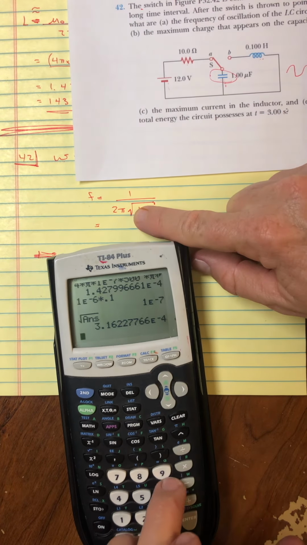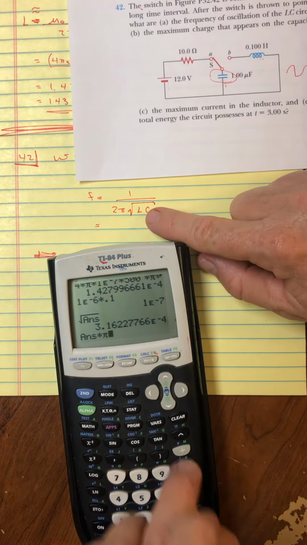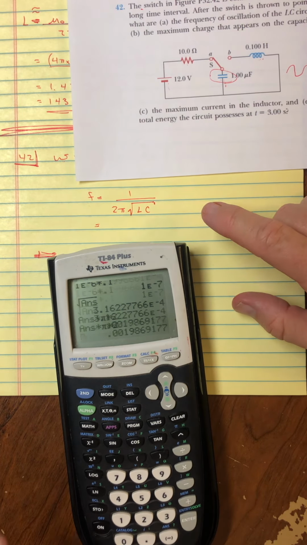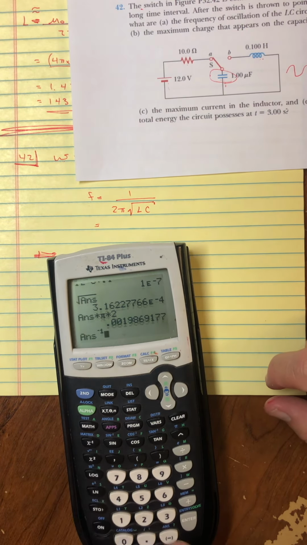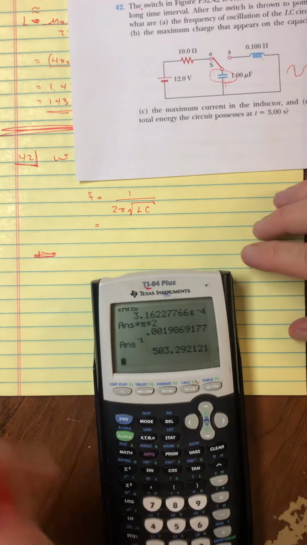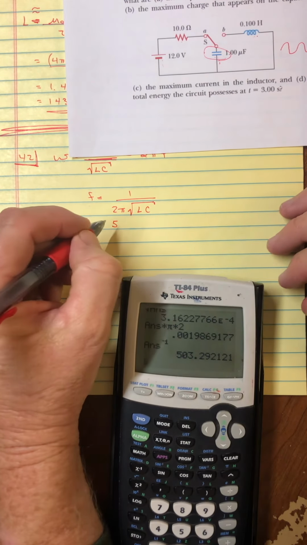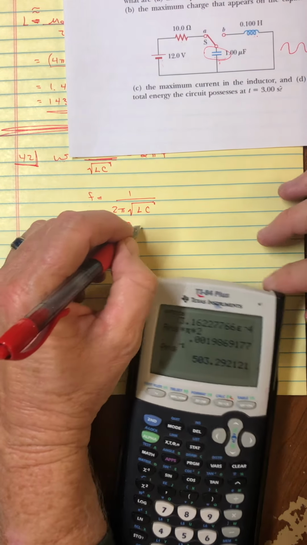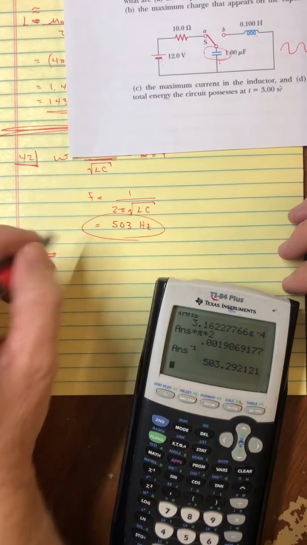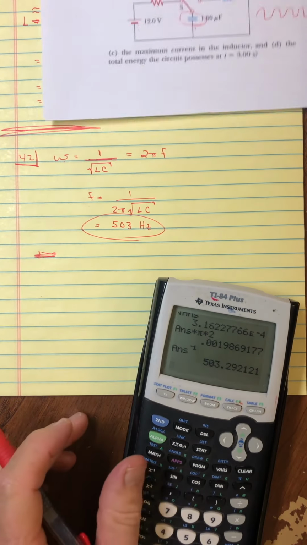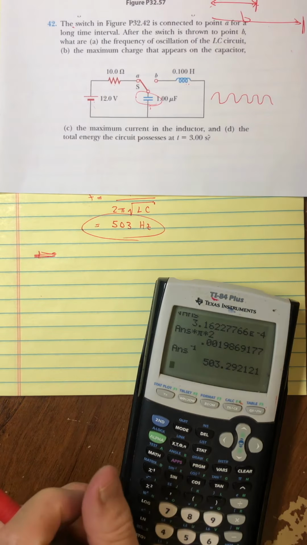And then let me combine that with a pi and combine that with a 2. So there's the denominator. So if I take the inverse of that, I guess we're looking at about 503 hertz as this would oscillate back and forth.